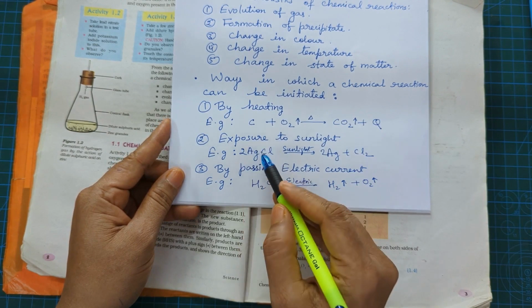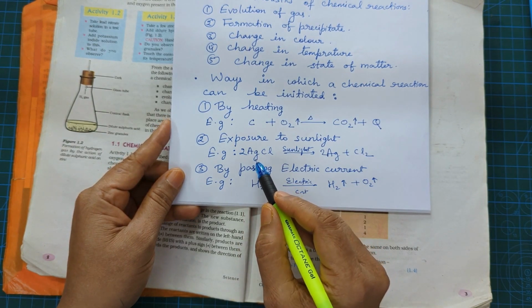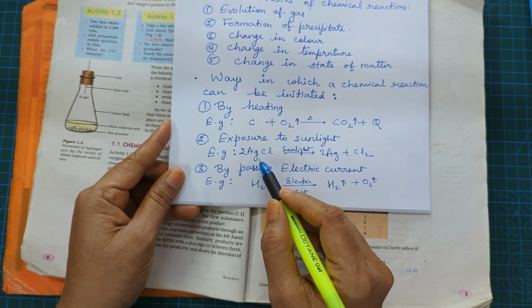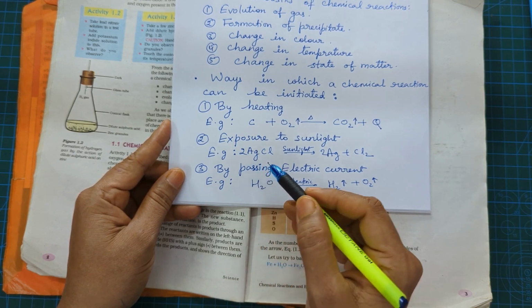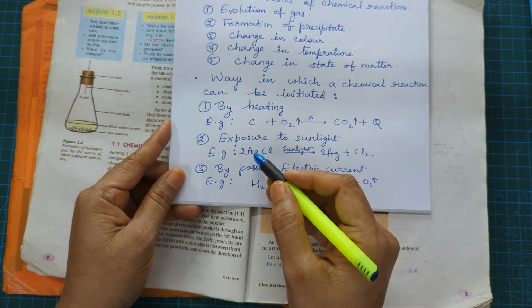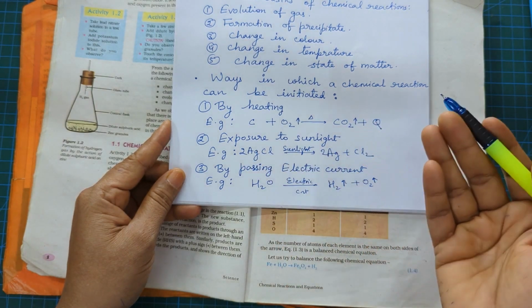So the best example can be decomposition reaction. When silver chloride or silver bromide, you must have seen in laboratories, are placed in dark bottles. Some medicines are also sometimes kept in dark colored bottles because the light may cause a chemical reaction of the ingredient inside the bottle. As a result, the ingredients may decompose. So that's also a decomposition, a chemical reaction.